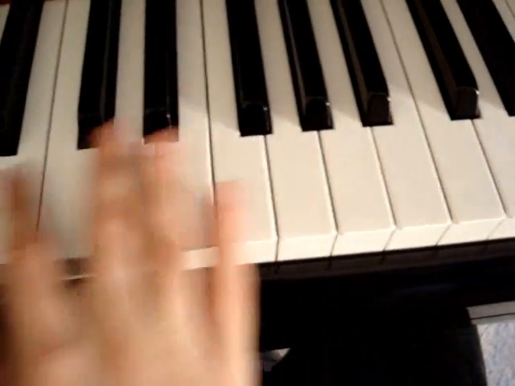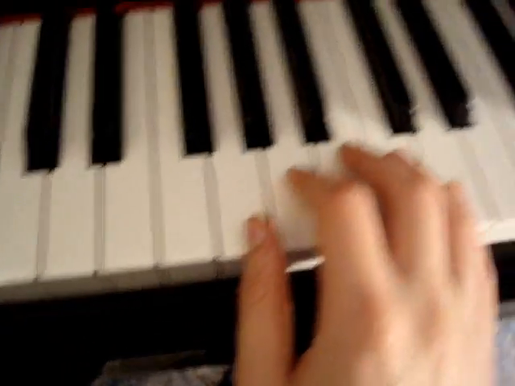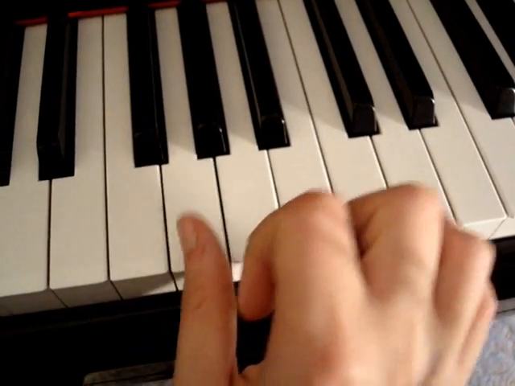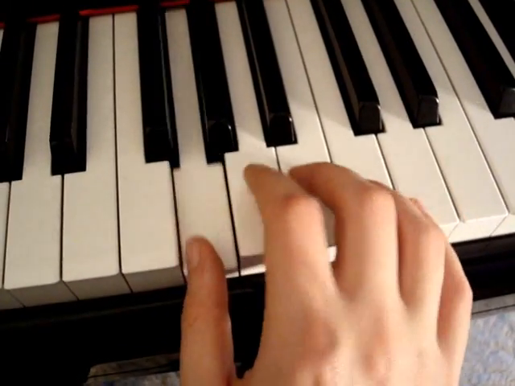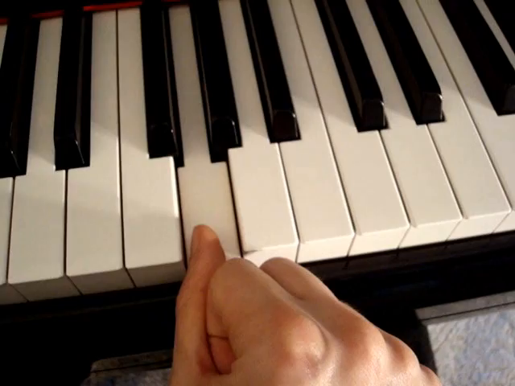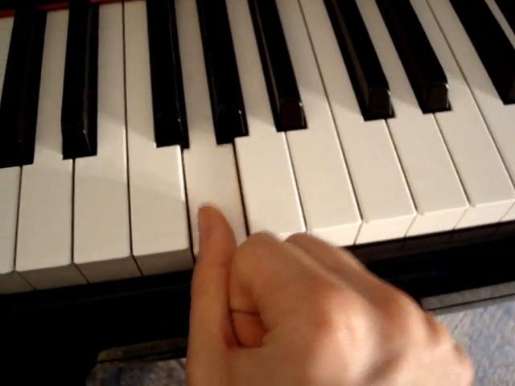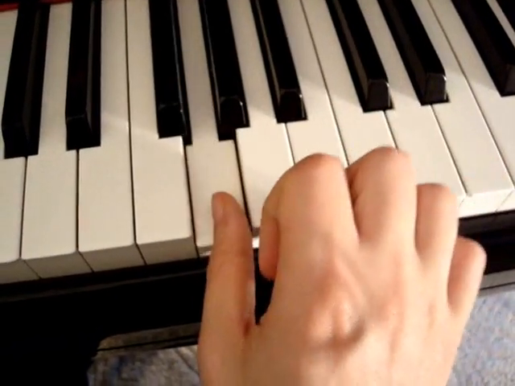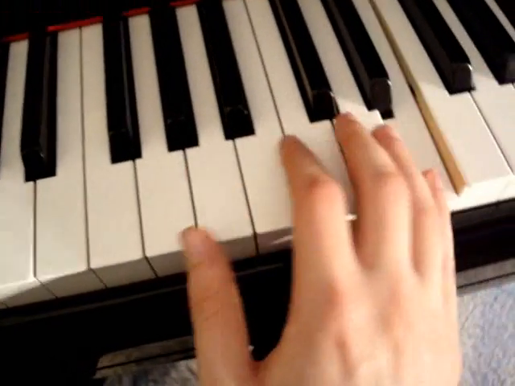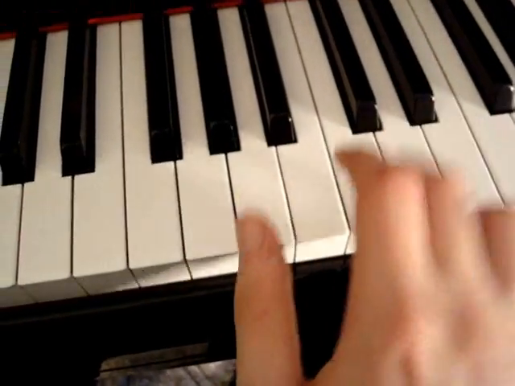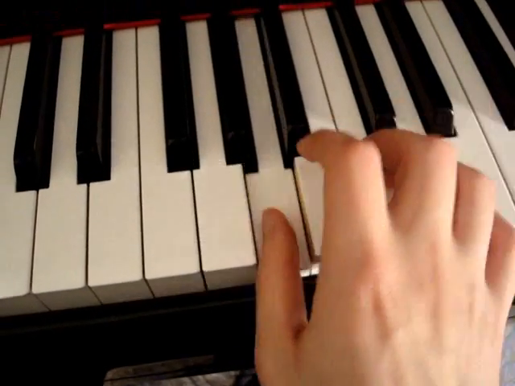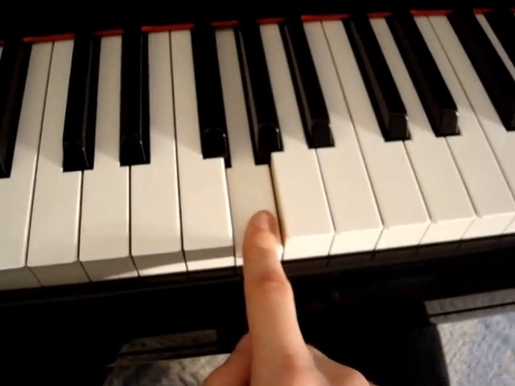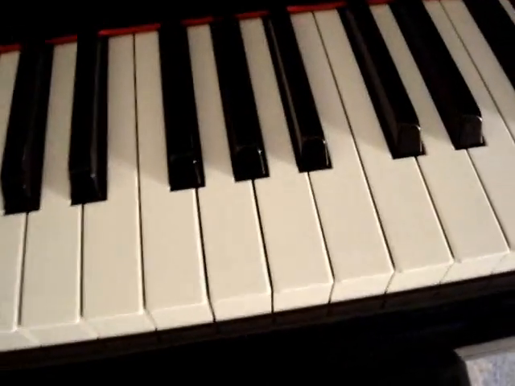So if you're in G major, your starting note is 1, 2, 3, 4, 5. It's your tonic, which is 1. So it goes tonic, tonic, dominant. So 1, 1, 5, 5, 6, 6, 5, 4, 4, 3, 3, 2, 2, 1. So then you just take that to any scale you want to.